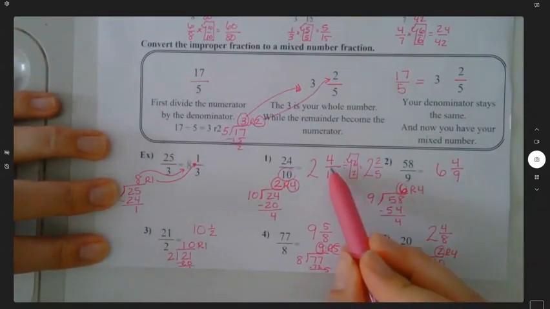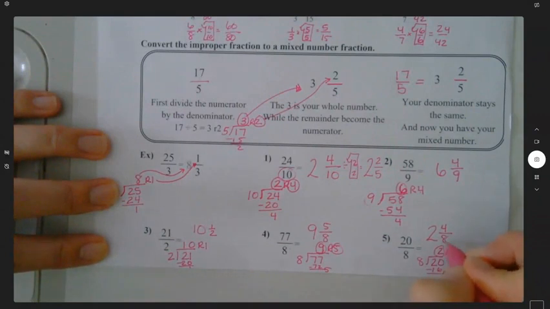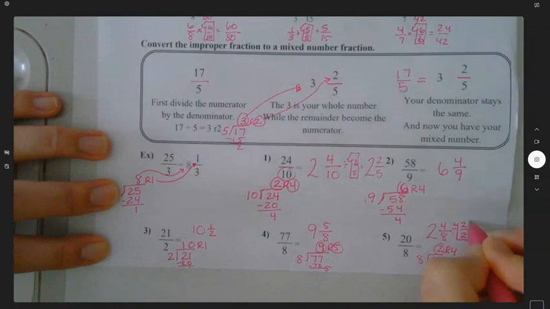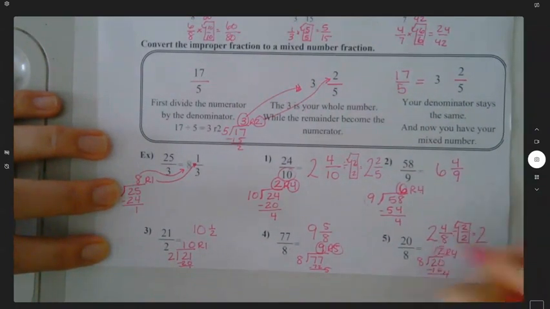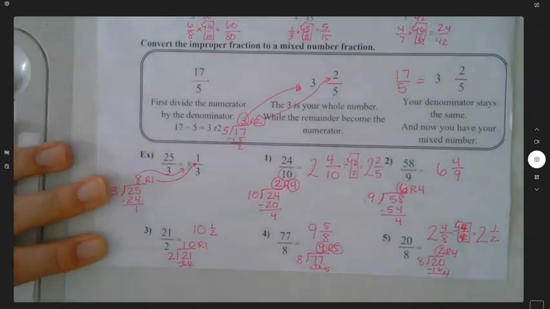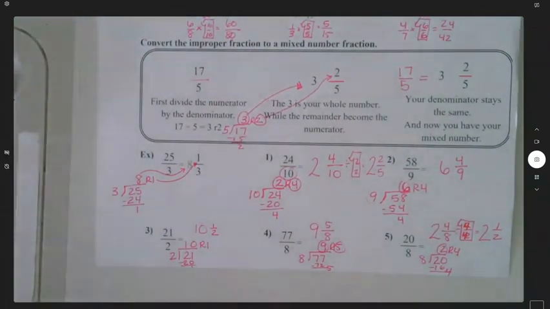And similarly to number 1, I can reduce this fraction by dividing both numbers by 2. So I'd get 2. My whole number stays the same. And 2/8. Oh, I just realized instead of dividing by 2, I can do 4 because they can both be divided by 4, and that would give me 1/2. So if you still have questions, please either rewatch the video or come talk to me.